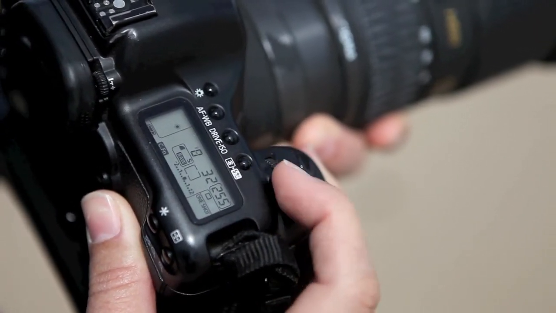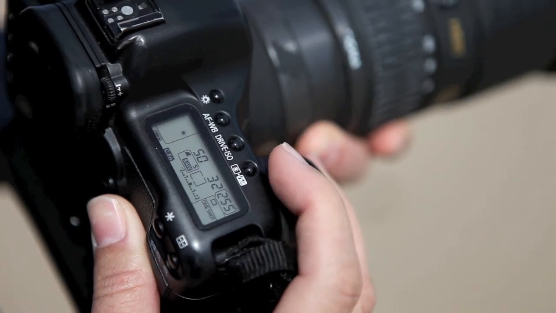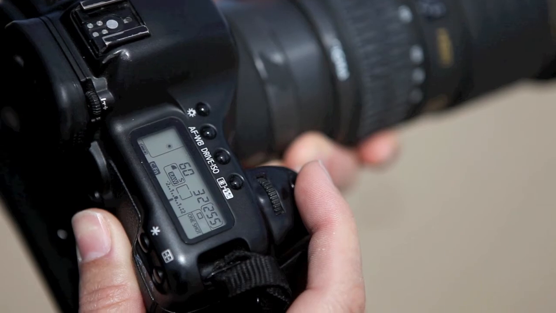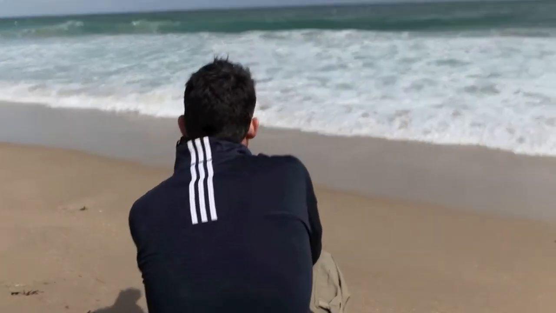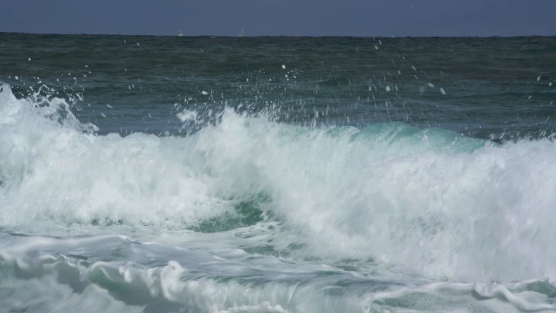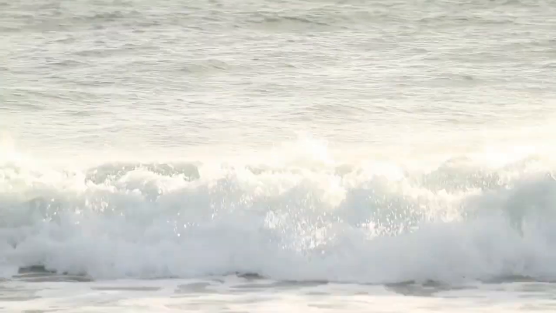So what I'm doing now is changing my shutter speed to 1/60th of a second, which is 60 through your viewfinder right there, and I'm going to take some shots. Okay, you'll notice that at a 60th of a second, we've got motion blur in the waves, so we're going to have to make the shutter speed faster than it is now in order to try to freeze that action.